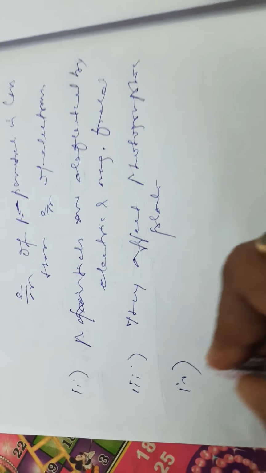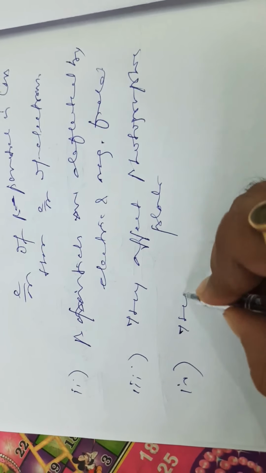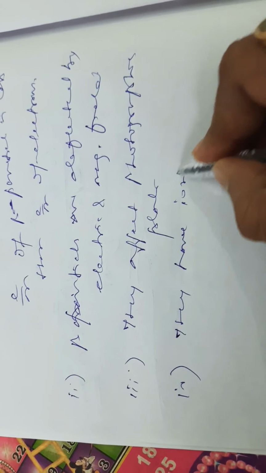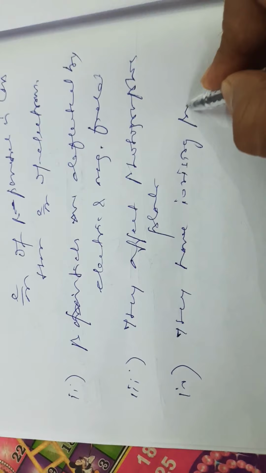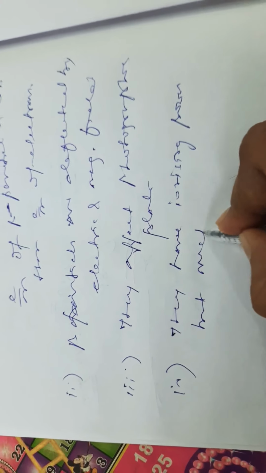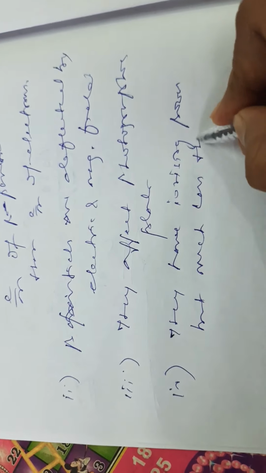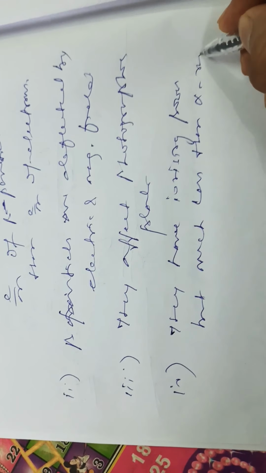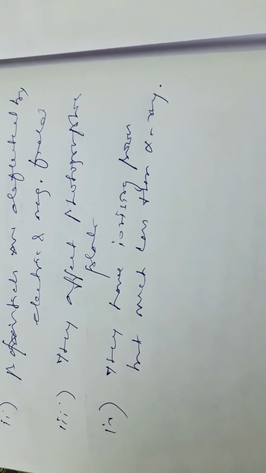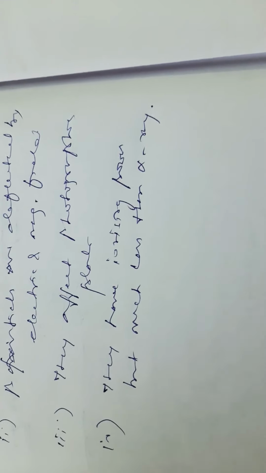Number 4 is that they have ionizing power, but much less than alpha rays. Beta rays produce ionization in the gas through which they pass, right?